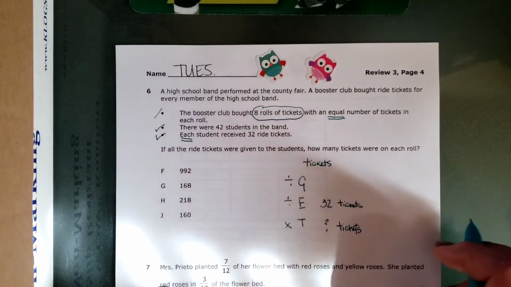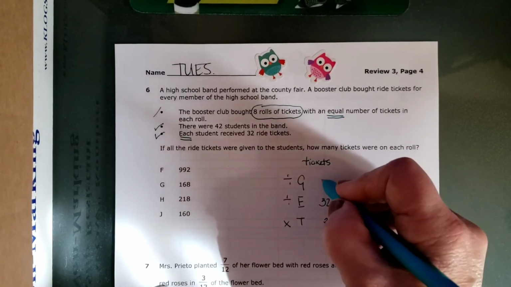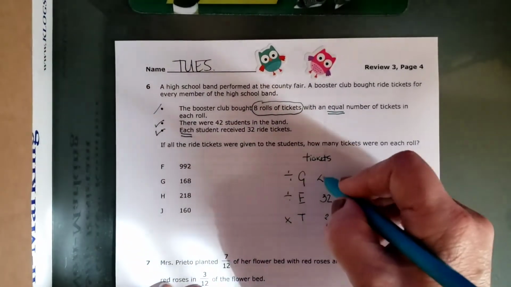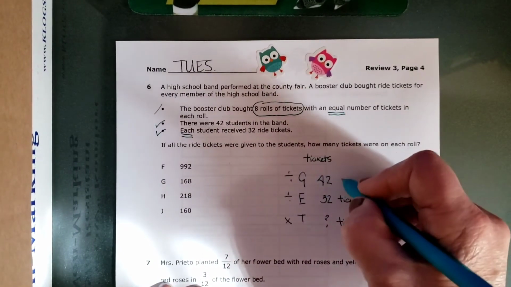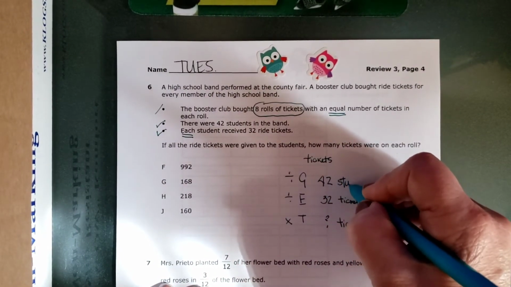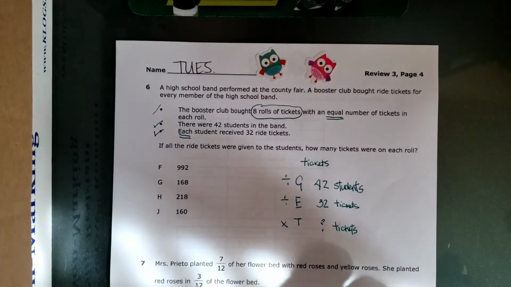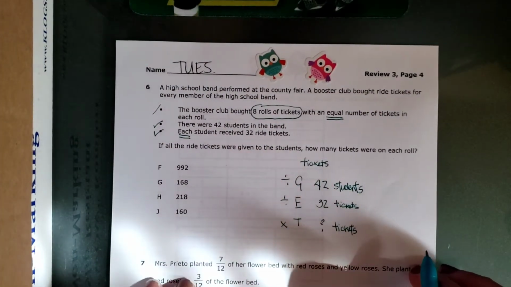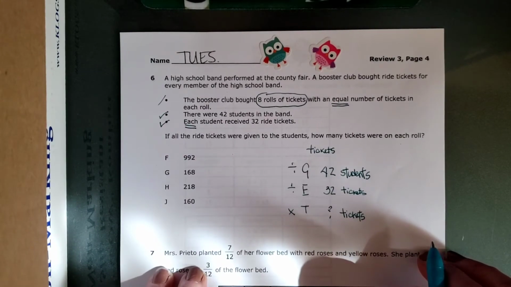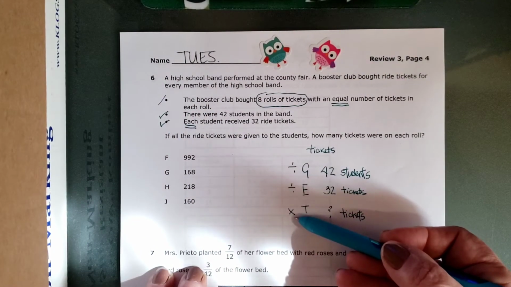And how many groups did we have? How many students did we have? We had 42 students. So my get is telling me, to find out how many tickets, we need to multiply.